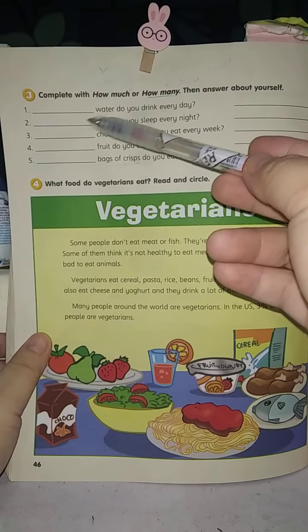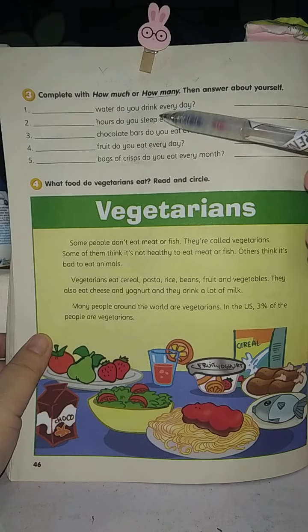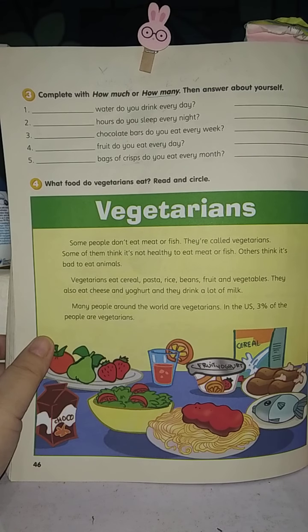Okay, let's look at the questions again. The first one: water do you drink every day? Can you count the water? But sometimes you can count it by putting the water in a bottle or glass. But when we mix all the water together, we want to know how much water you drink.